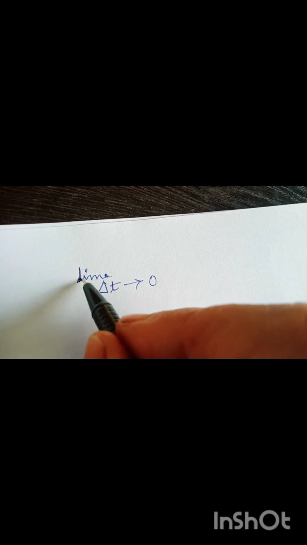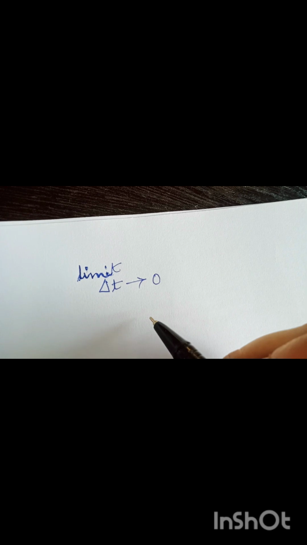So when the time interval is very small, it is expressed as limit delta t tends to 0.